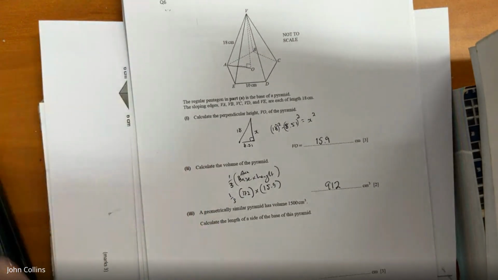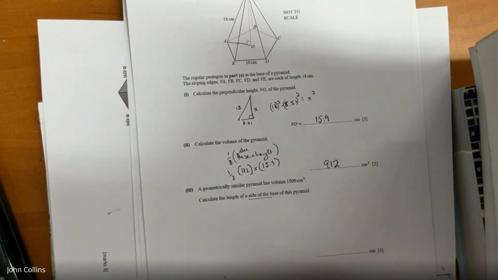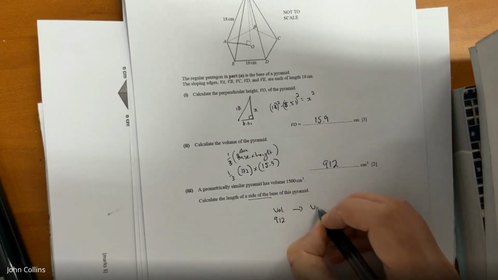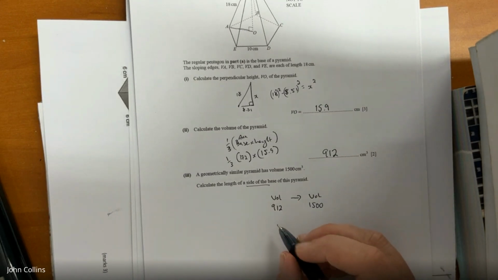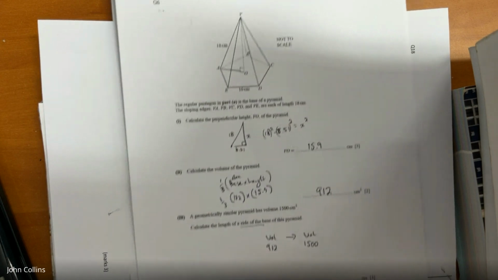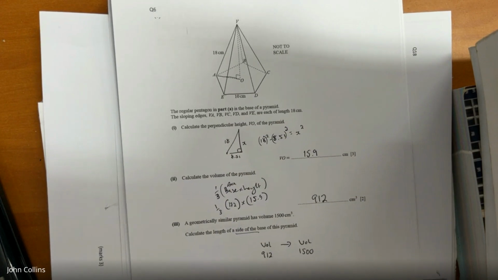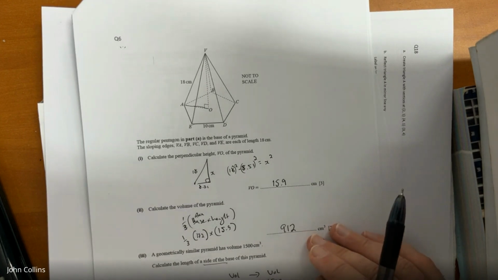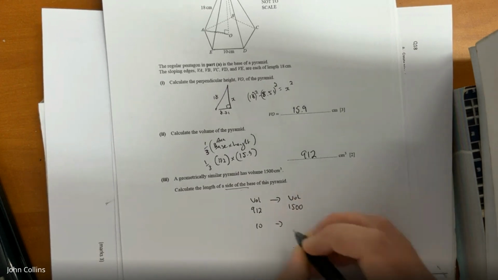A geometrically similar pyramid has a volume of 1500. Calculate the side length. So this one has a volume of 912, the other one has a volume of 1500. I presume when they're talking about sides, this is the length of the side. Or is it 18, the length of the side? The side of the base, yeah, the side of the base is 10. So if this one is 10, I need to know what the side of the base of this one is.